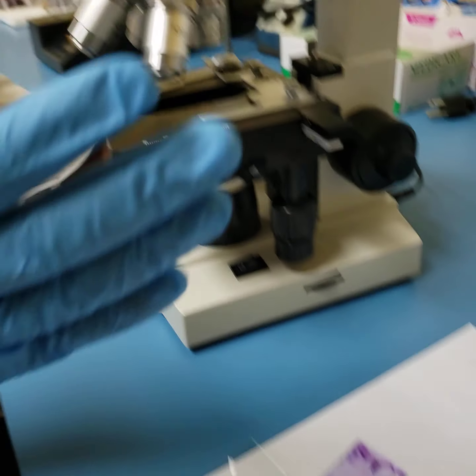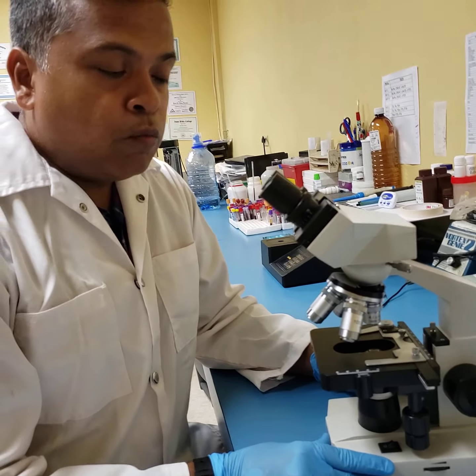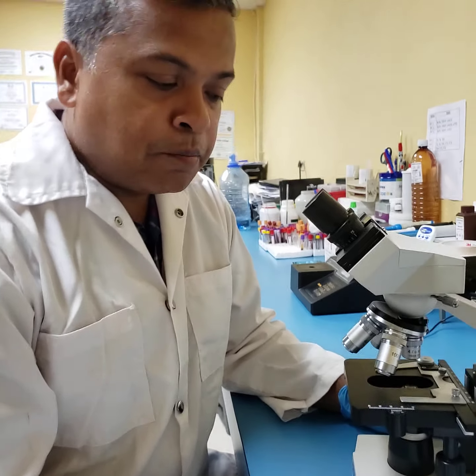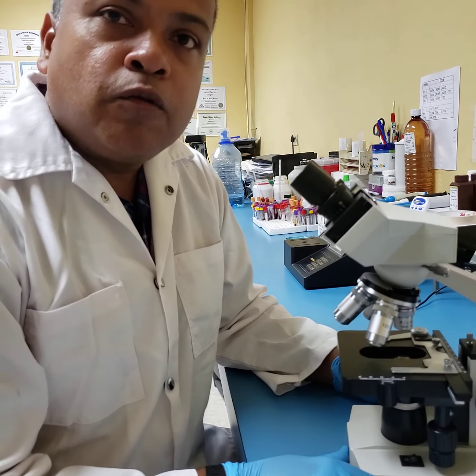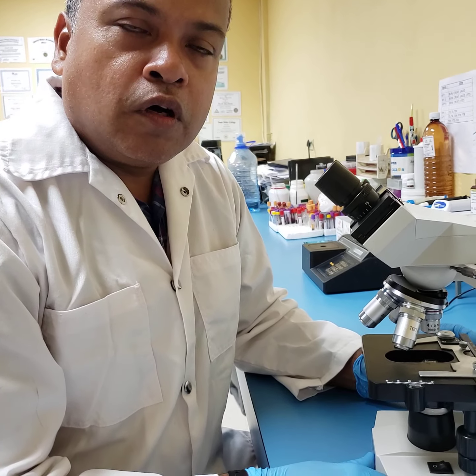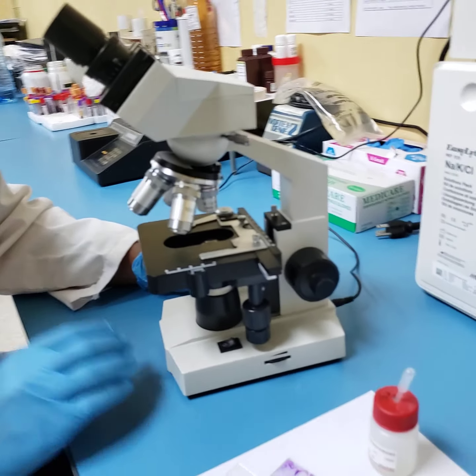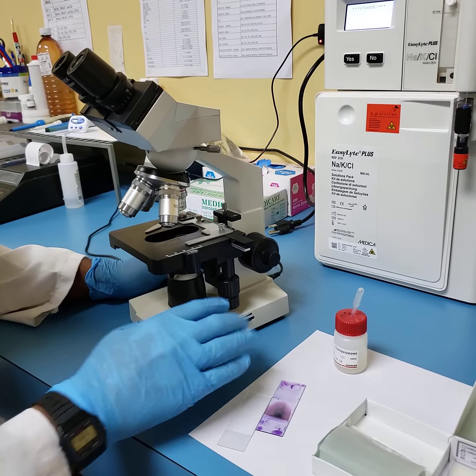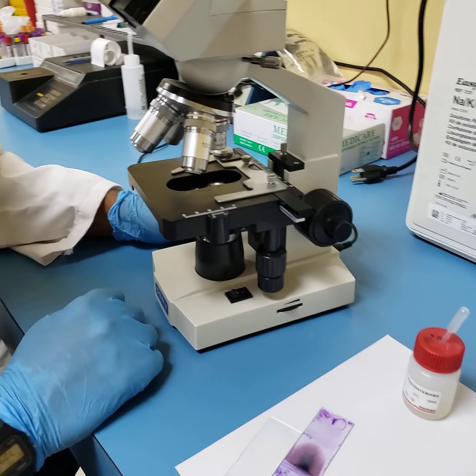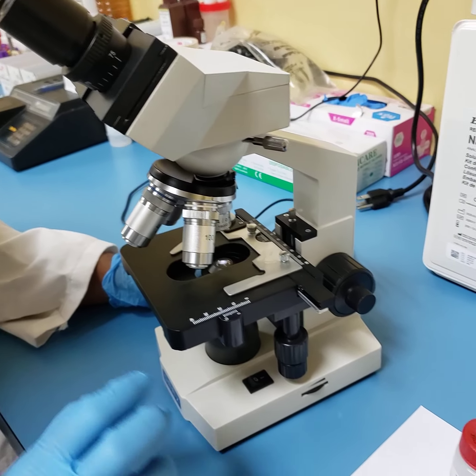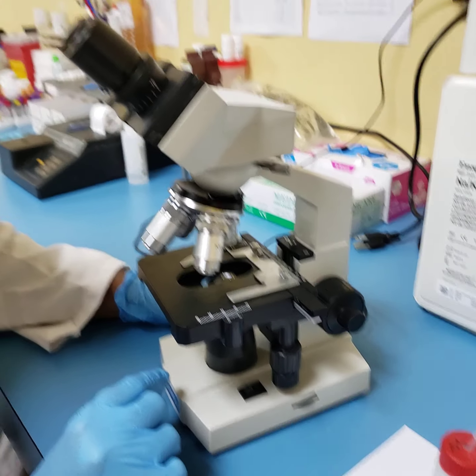All right, so looking back at the microscope now, what I want to go through step by step is the recommended way for us all to practice microscopy. To start with, the first thing you must do is put on your microscope. That's number one. Step one, power on your microscope.